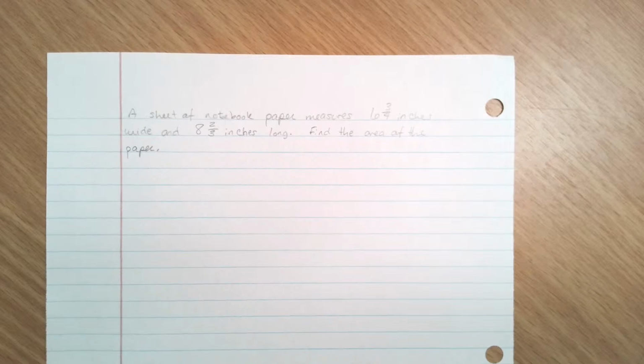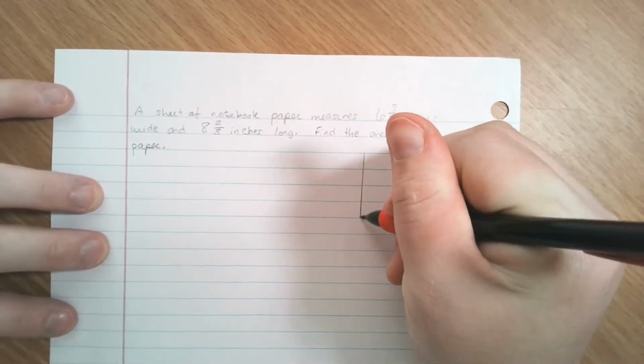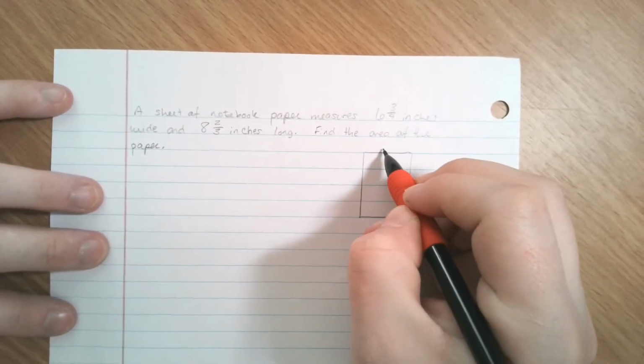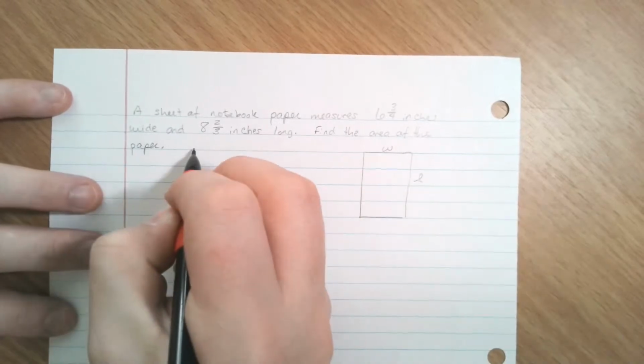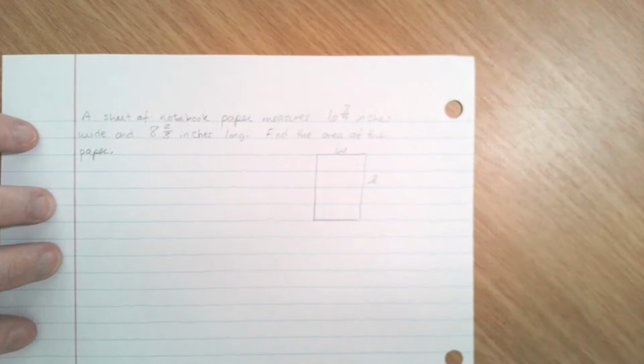Find the area of the paper. Just as we did previously, we are given the finding of area. We multiply the width times the length. And if we multiply the units, it becomes those units squared.